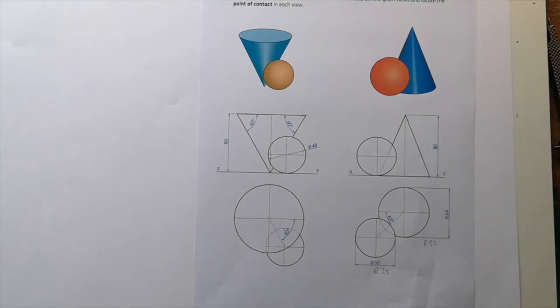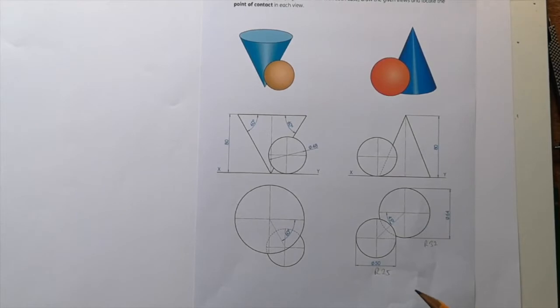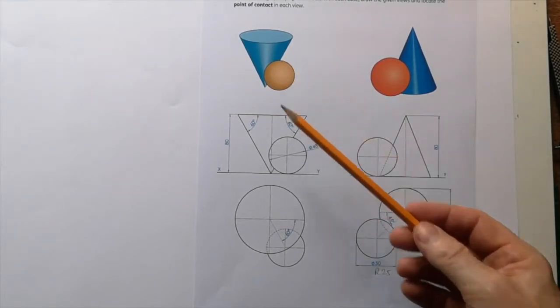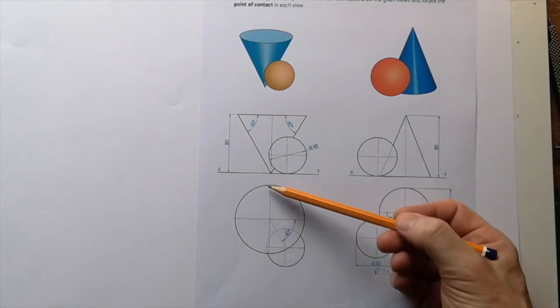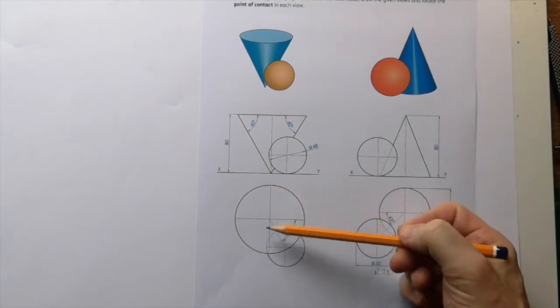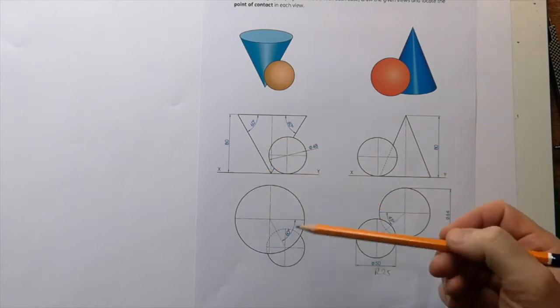Well, here's a solids and context question, which is a nice challenge. Now, it's challenging in a couple different ways. First of all, the cone is upside down, which isn't quite what we're used to. And as you look at it a bit more closely, you realise we seem to be missing a diameter here. Okay, so we have that little problem to solve.